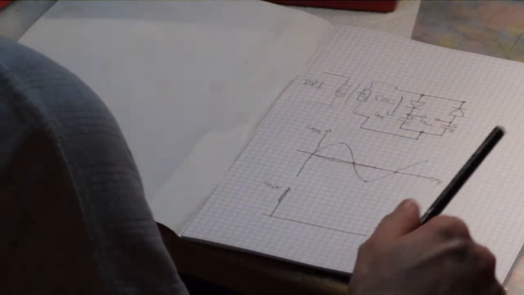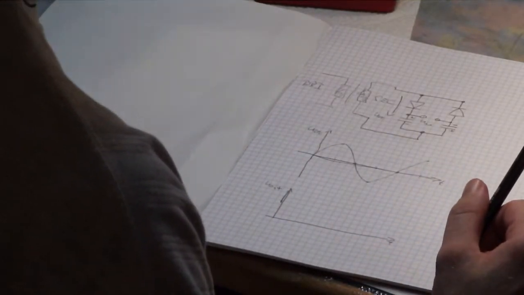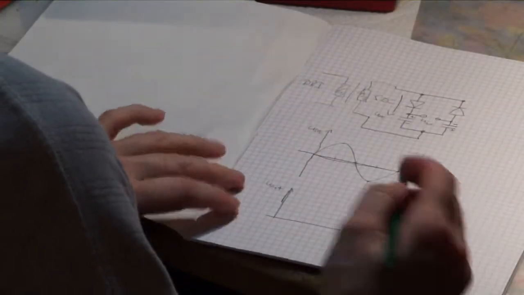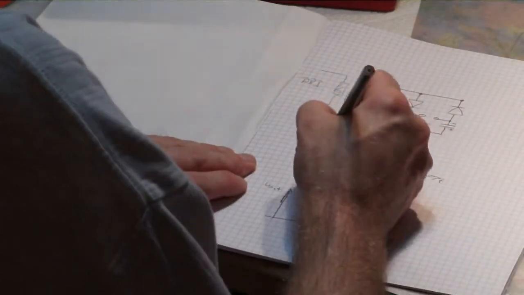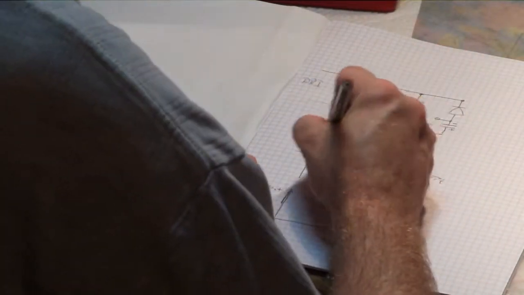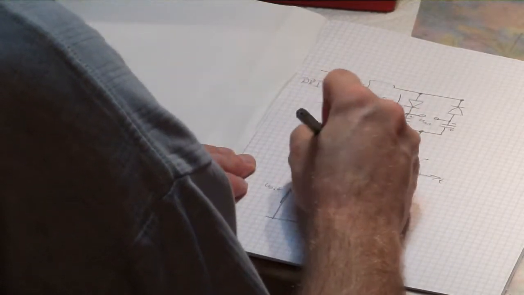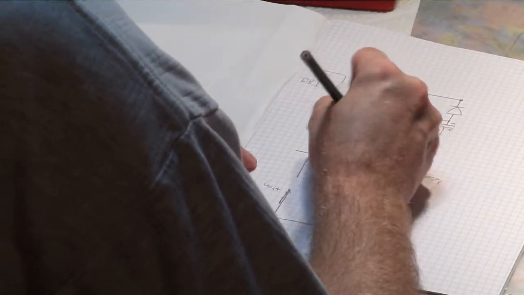So okay, first we do some color. Colors may help a little. No, this is maybe too light. So okay, first we start with this section here. That's the green one, representing here positive and here negative.